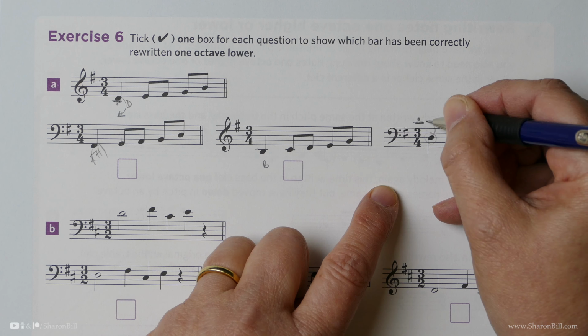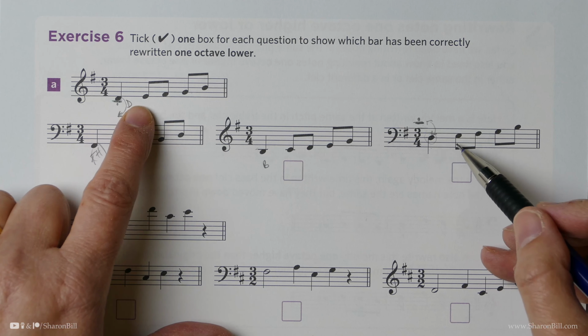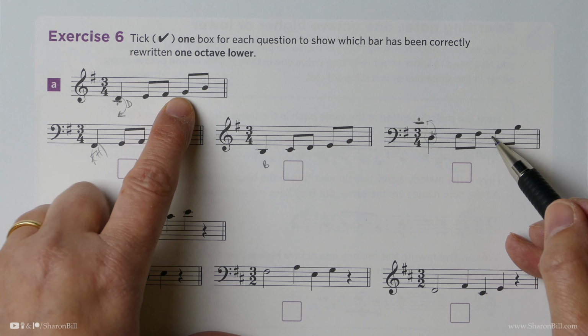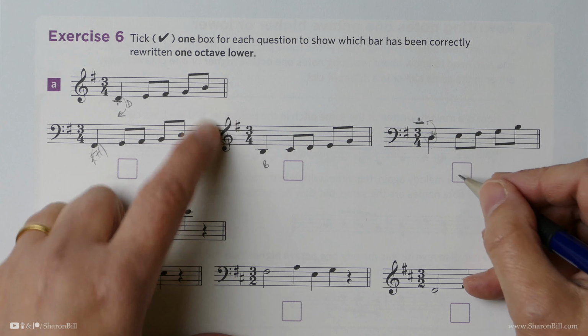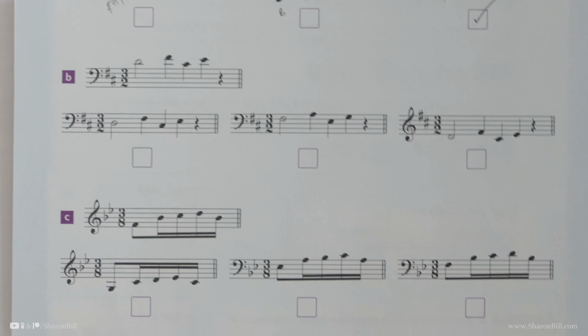There's the D an octave lower, and then we've got D stepping, stepping, stepping, jumping a third. That's the one. And so now you know how to go about this.